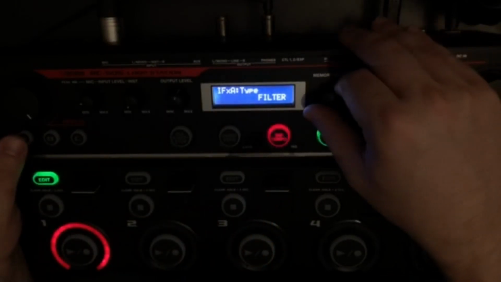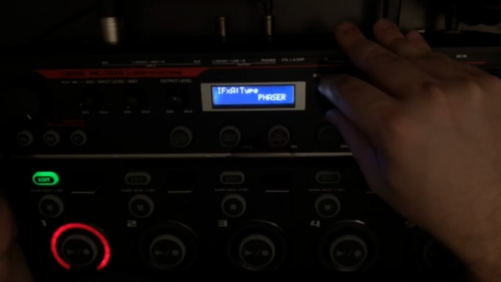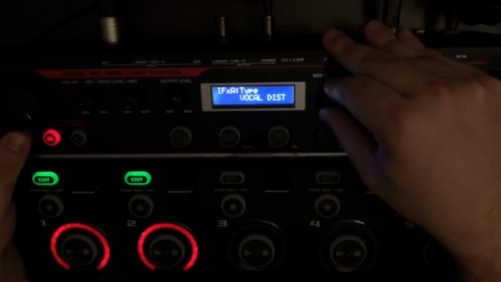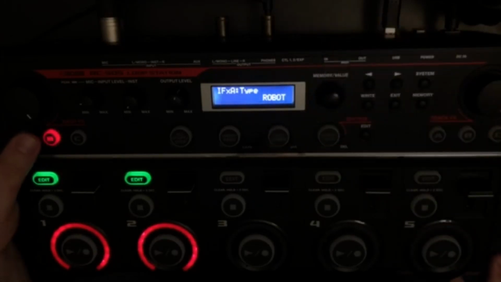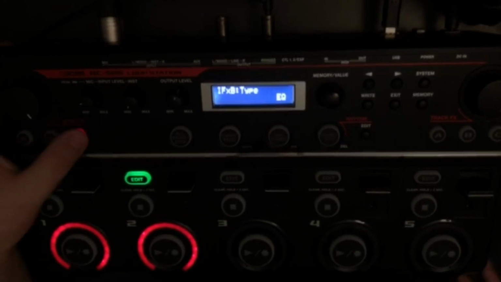I know that took a long time, but I'll show you another input combo. You can use robot to build chords, and you can usually put that with reverb.